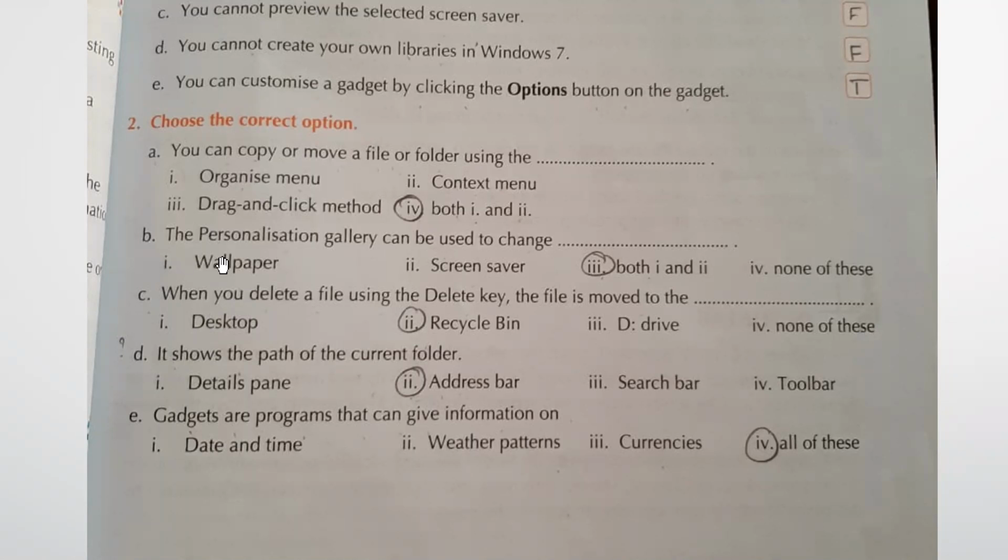The second one is, the personalization gallery can be used to change wallpaper and screensaver. Exactly. Both. Okay, third point is when you delete a file using the delete key, the file is moved to the desktop or recycle bin. We had discussed this point yesterday. If we want to permanently delete the file, then what we have to do? If you remember the shortcut keys, yes, we have to press shift key, and then we have to press delete key. By this way, the file would be permanently deleted. By using the delete key, the file would be moved into the recycle bin.